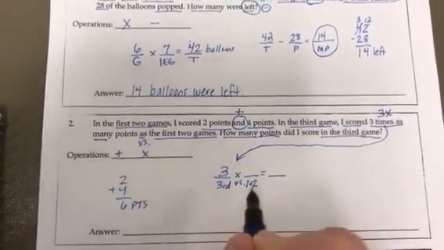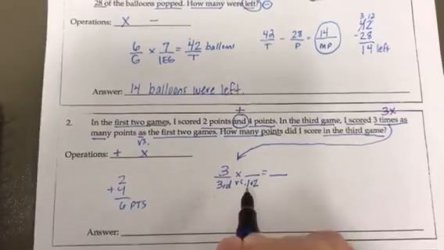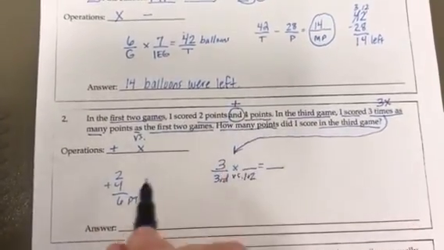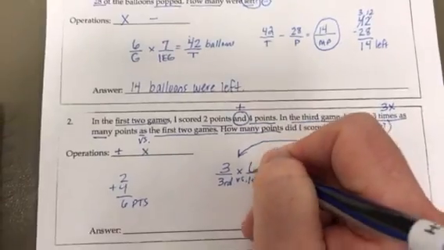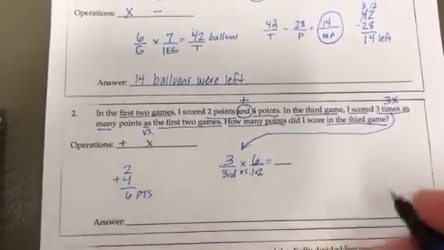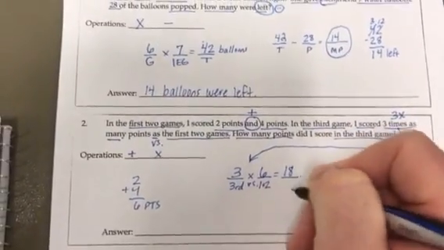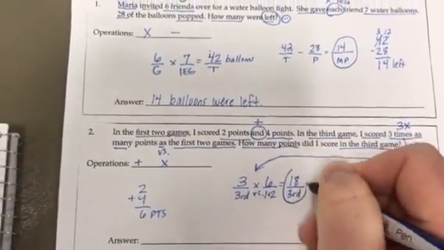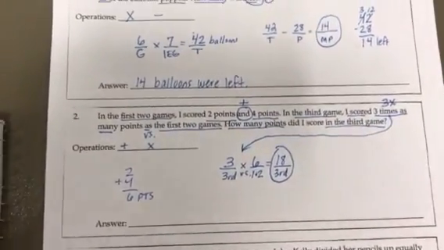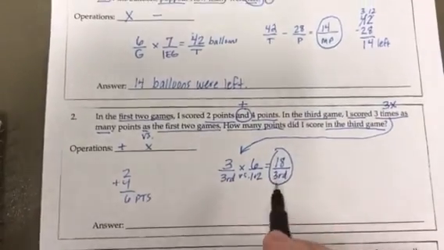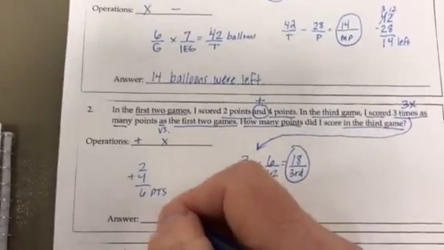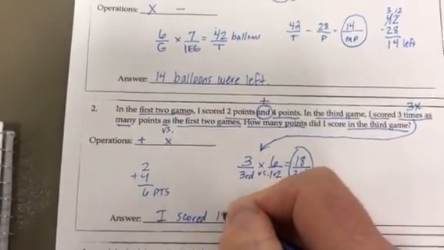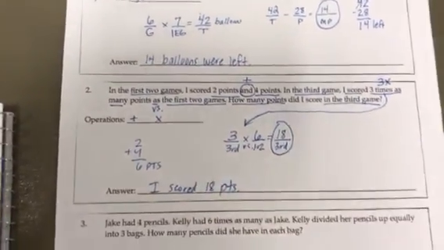So how many points did I score in the first two games? Well, in the first two games I scored 2 points and 4 points, which equals 6 total. And now we can do 3 times 6, which is 18, and the third game's real number goes right here. And now we can answer the question: how many points did I score in the third game? I scored 18 points. Done.